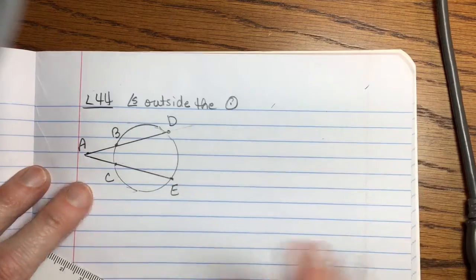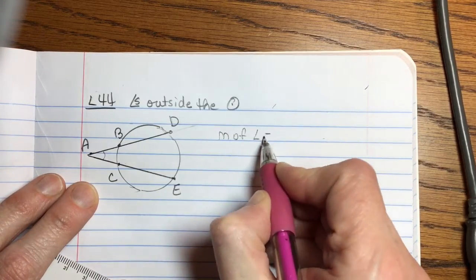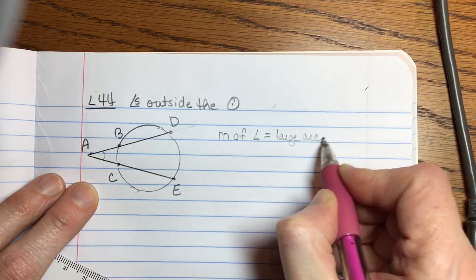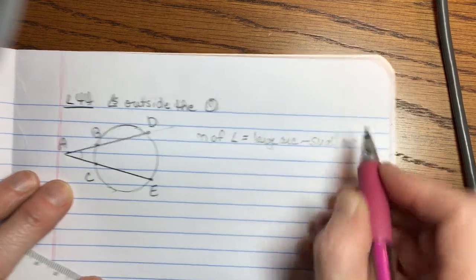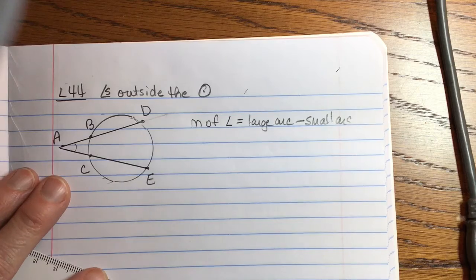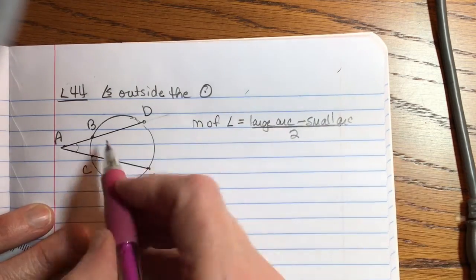Now, when the angle is on the outside, the measure of the angle will be equal to the large arc minus the small arc, and that light is not wanting to let it show up, it's kind of reflecting my pencil, divided by 2. So you've got to watch.